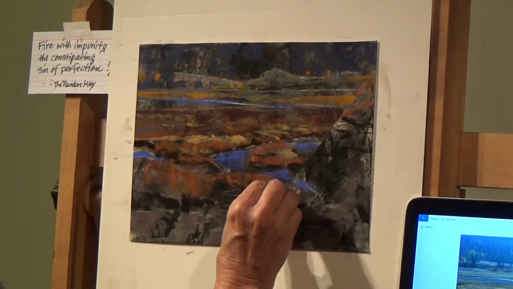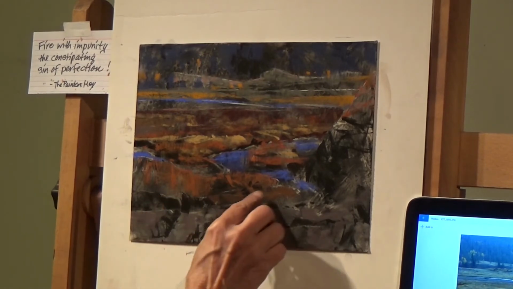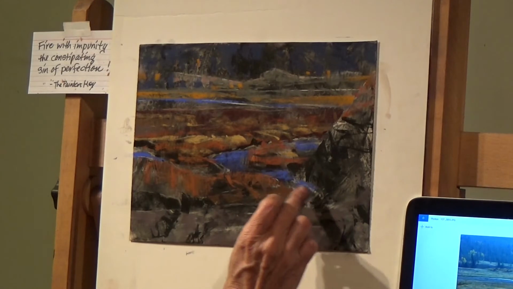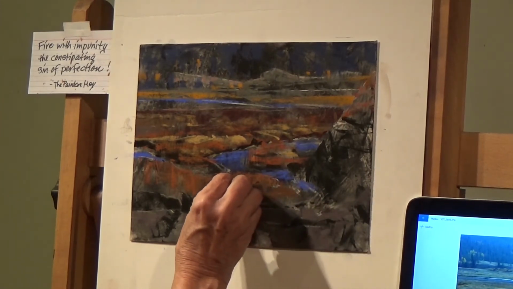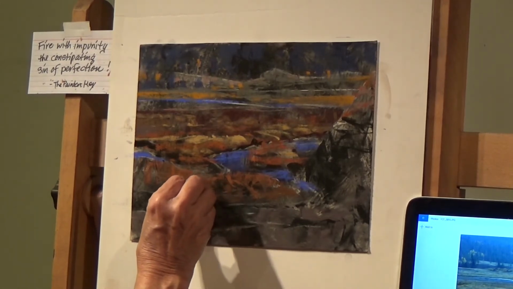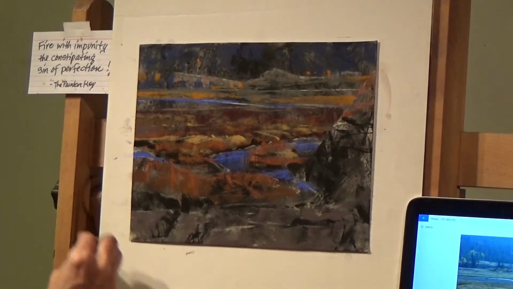Putting in some of the dirt here beside the river. This little part comes around, winds in around this little part of the landscape. And as you can see, I'm leaving quite a bit of the underpainting showing through.